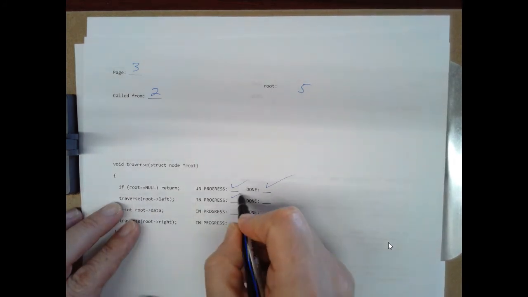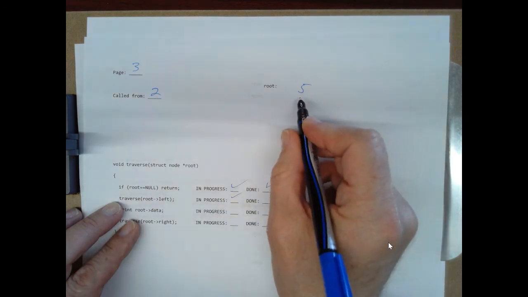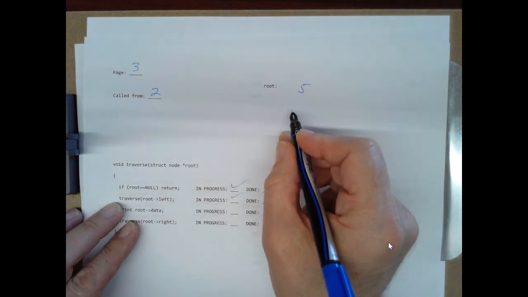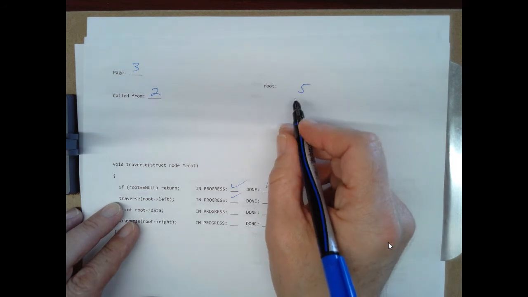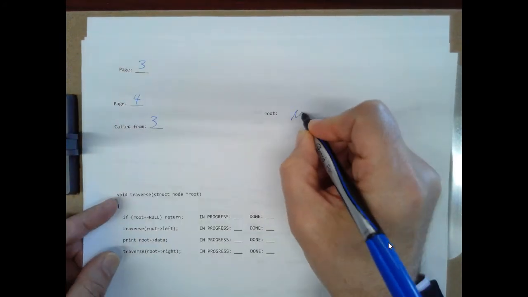So what does this function do? It says, is the root null? No. Let's traverse root arrow left. Well, remember, the left child here is null, right? We don't show it, but root arrow left will be null. So this makes a call to traverse. This is our 4th call frame. It was called from page 3, and our root is null.